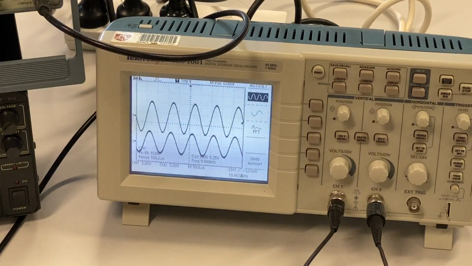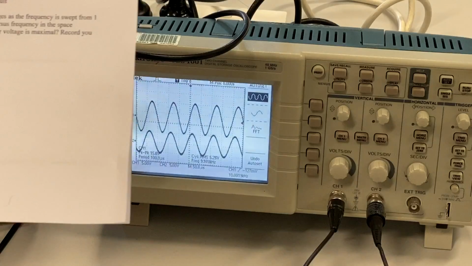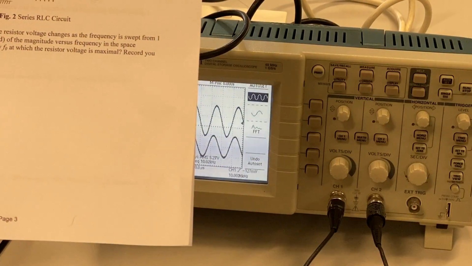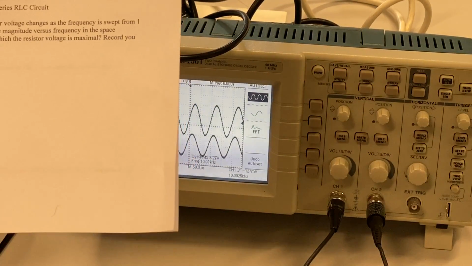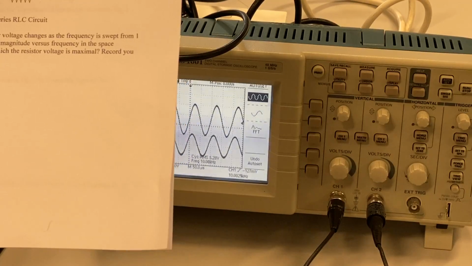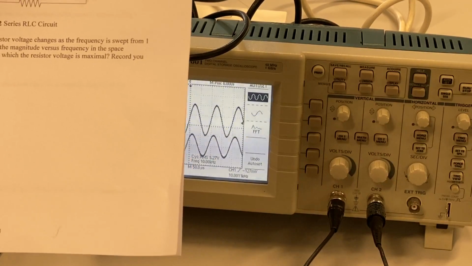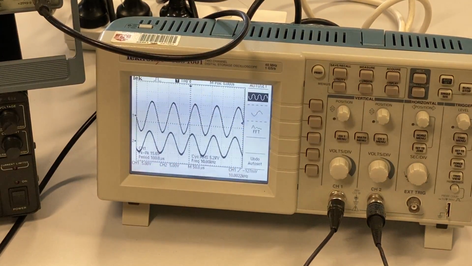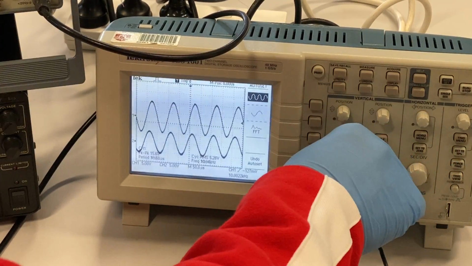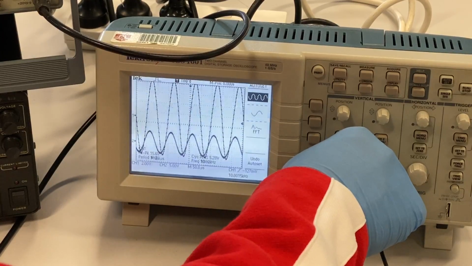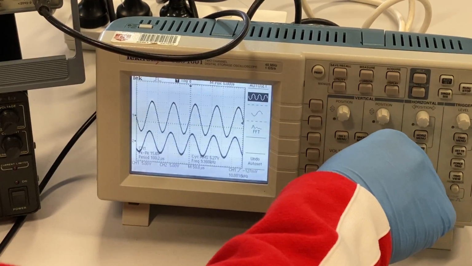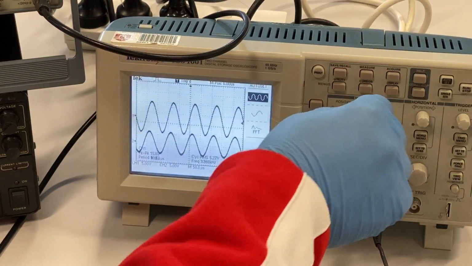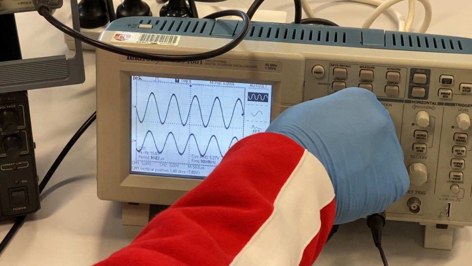That's more theory. And then it's saying examine the way that the magnitude of the resistor voltage changes as the frequency is swept from 1 kilohertz to 10 kilohertz, and draw this graph by hand. So in other words, they are saying, try to move this frequency. So I'll just make this one a little bit bigger. Okay, let me move it upwards.